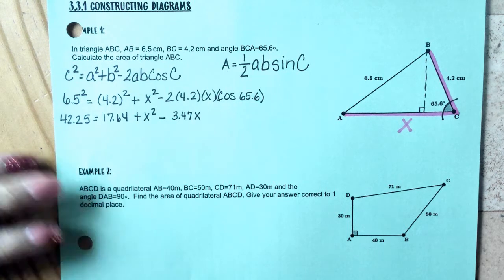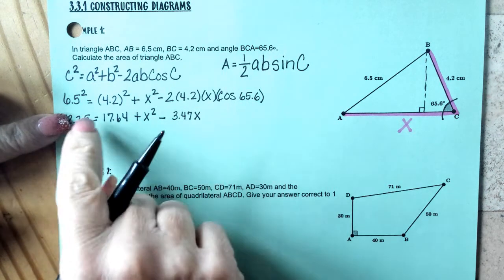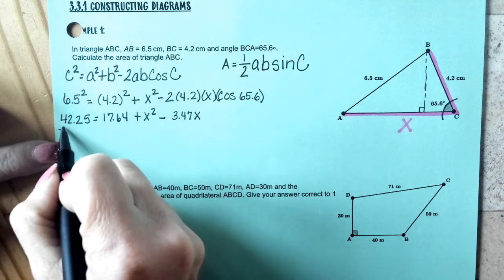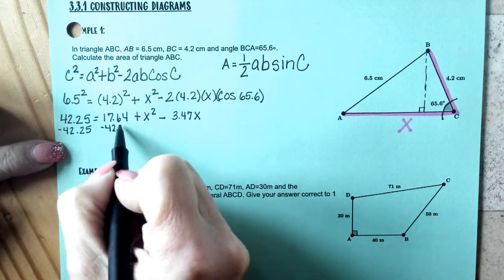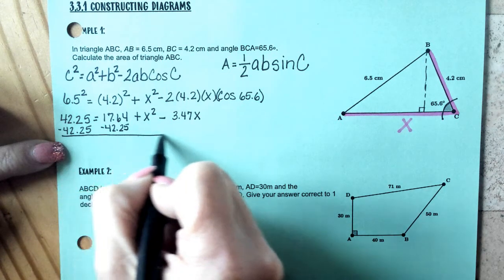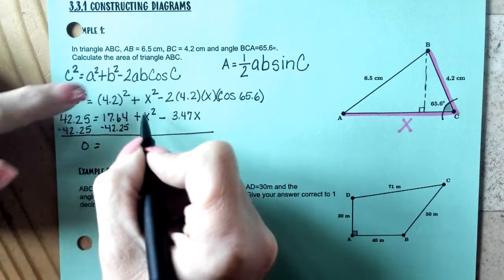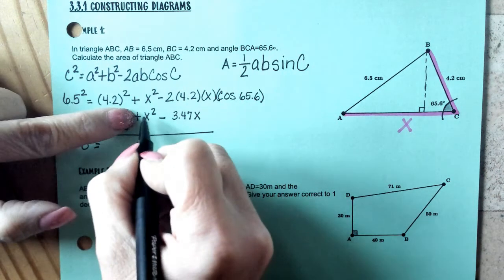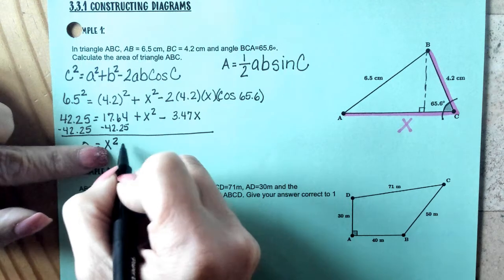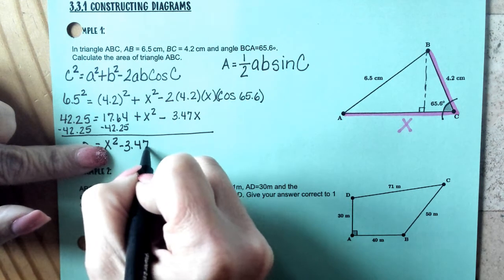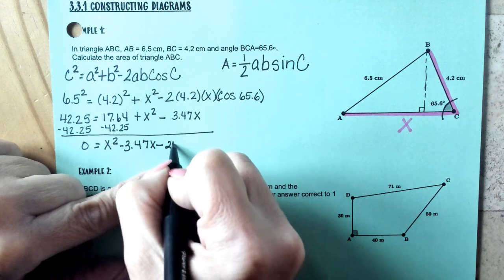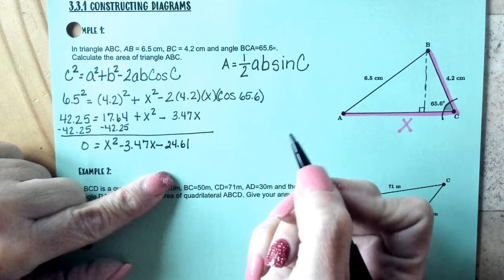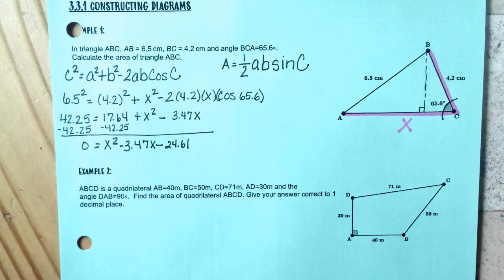All right, when I see x squared, unfortunately, I'm thinking, okay, we've got quadratics here. So I'm going to move this 42.25 to the other side. Zero equals, I'm going to rearrange this into quadratics. I'm going to put the x squared first, minus 3.47x, minus 24.61. All right, so here's what I end up getting: x squared minus 3.47x minus 24.61.